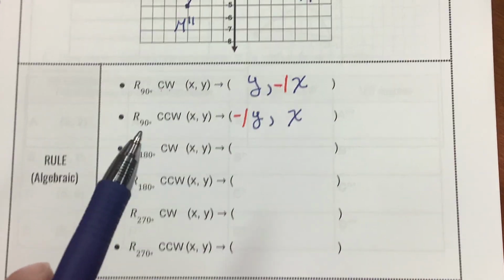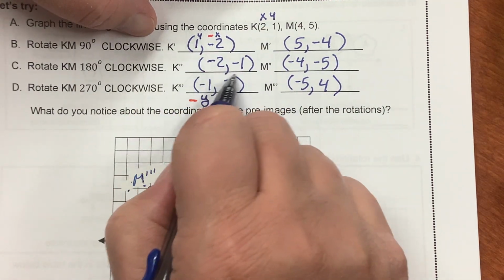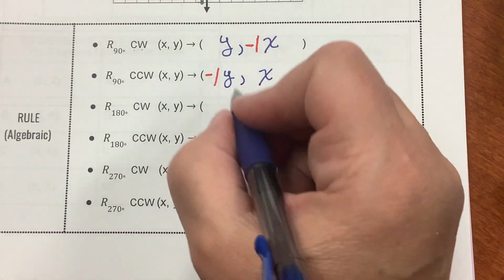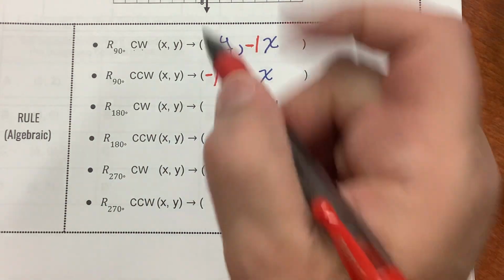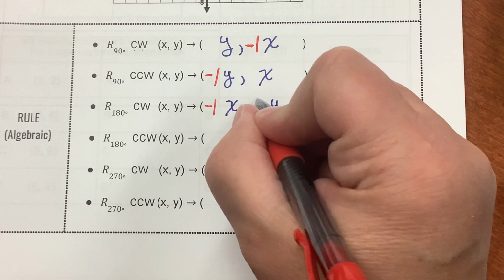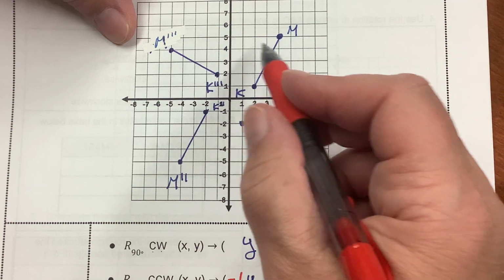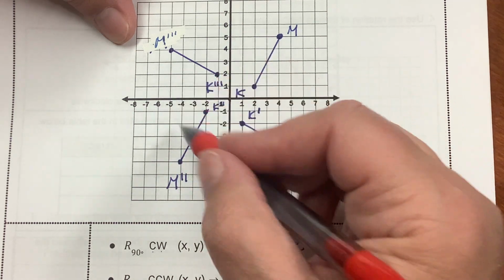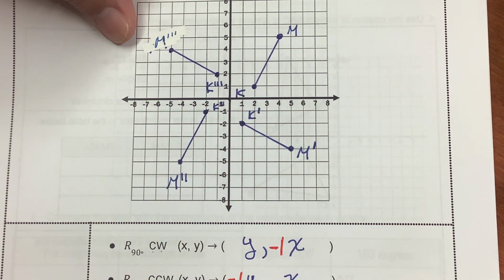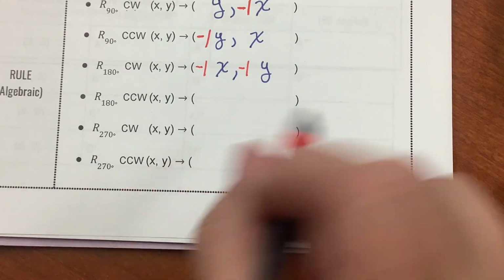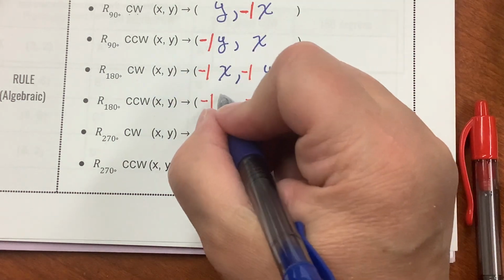Now, let's see, 180 degrees. They stayed in the same order, x and y, but now both of them are negative. So keep my x and y in the same order, but they both were multiplied by -1. And with 180 degrees, whether I go to the right or go to the left, clockwise or counterclockwise, it's the same thing. It doesn't matter which way I spin. I'm going to get the same one if it's 180 degrees. So this one will also be -1 times x and -1 times y.